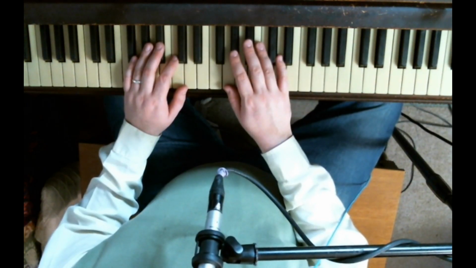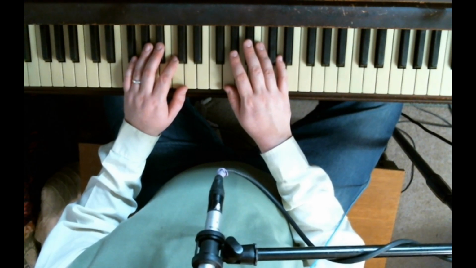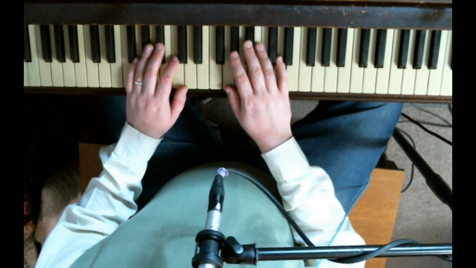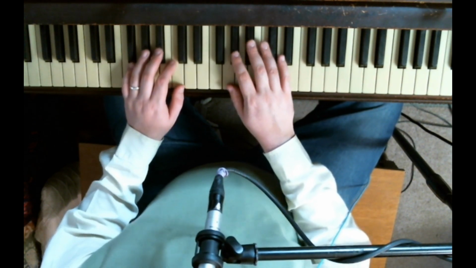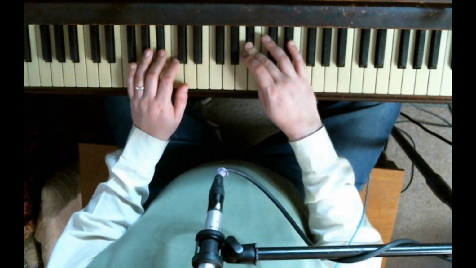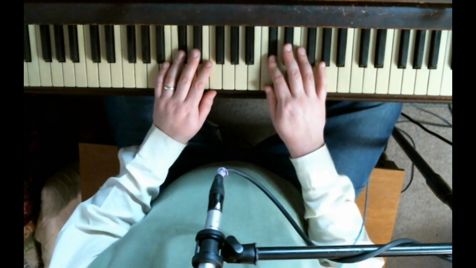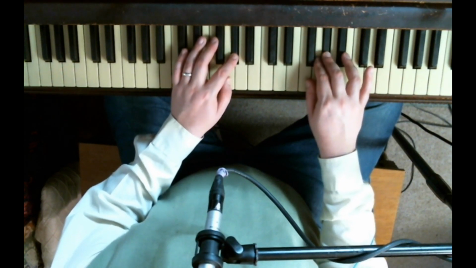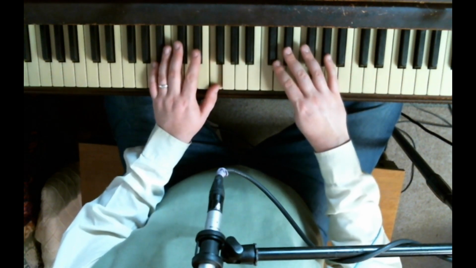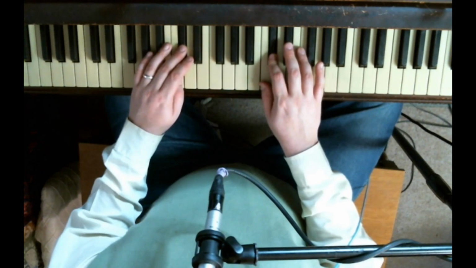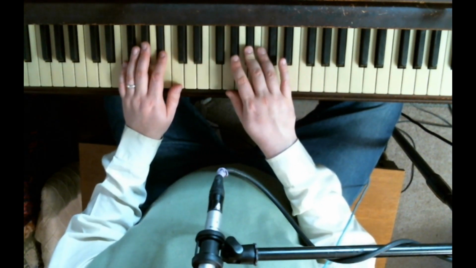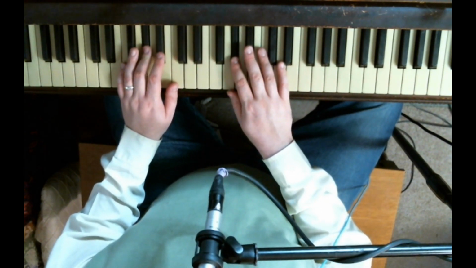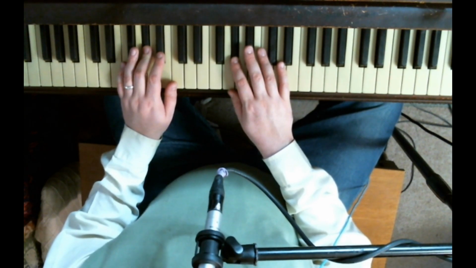So now let's take a look at some exercises where we'll play and sing the scale in every interval. If we were to play the scale in seconds, that's just playing the scale straight up and down. 1, 2, 3, 4, 5, 6, 7, 1, 7, 6, 5, 4, 3, 2, 1. But now let's do it in thirds.